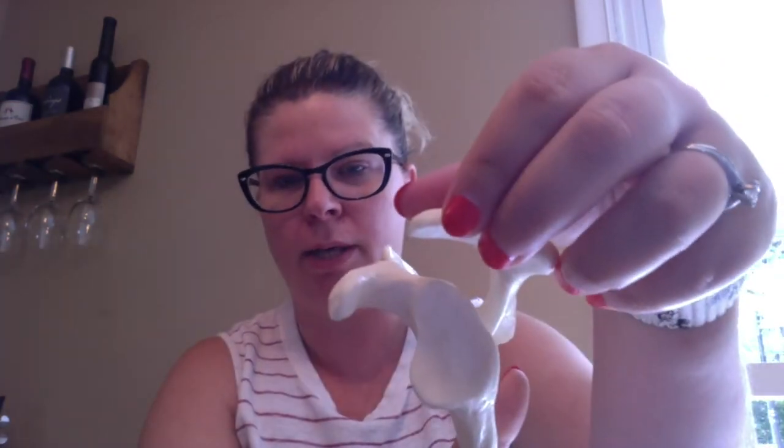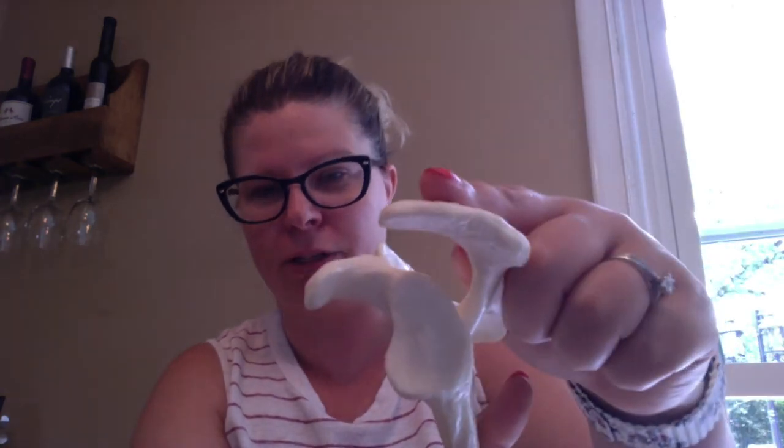Supraglenoid tubercle, infraglenoid tubercle. Ooh, tongue twisters. We have two processes. The smaller one that's closest to our glenoid fossa is called the coracoid process. The big one attached to our spine is the acromion.